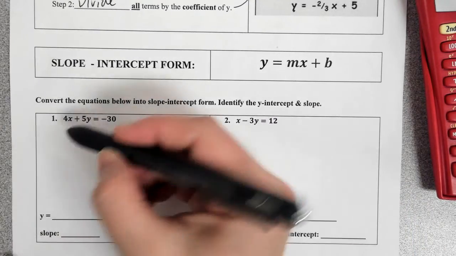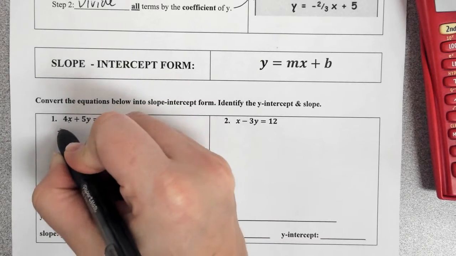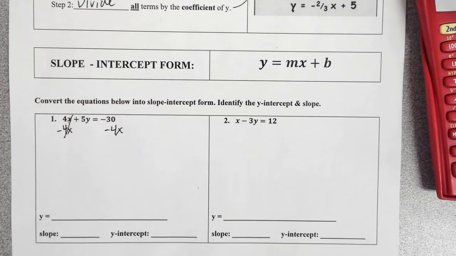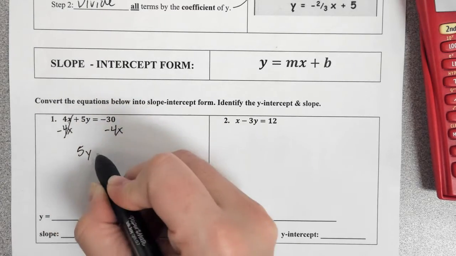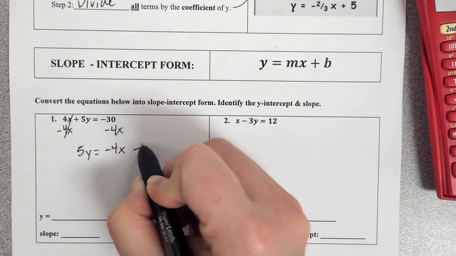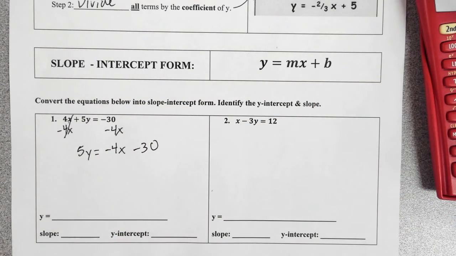So for this first example, I'm going to start by getting rid of 4x. It's positive, so I'll subtract. That'll cancel here. I'll bring down 5y, and then I'm going to put the x term first, and then the constant to get myself set up for slope-intercept form.